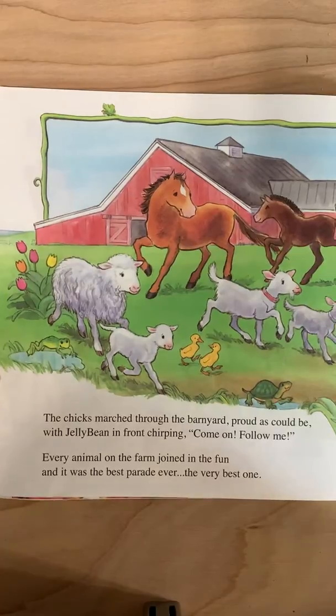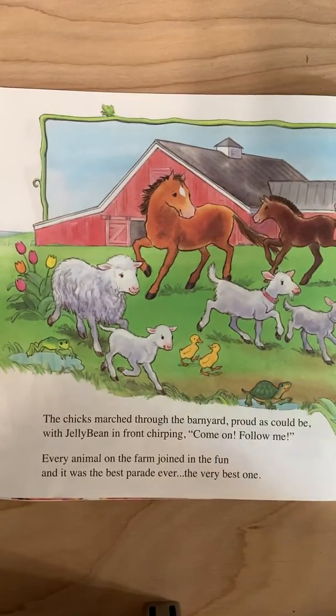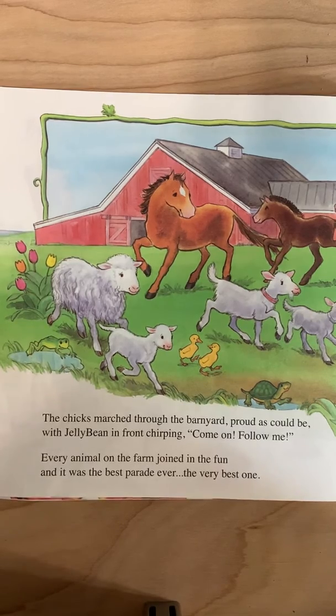The chicks marched through the barnyard, proud as can be, with Jelly Bean in front chirping, "Come on, follow me!" Every animal on the farm joined in the fun, and it was the best parade ever, the very best one.